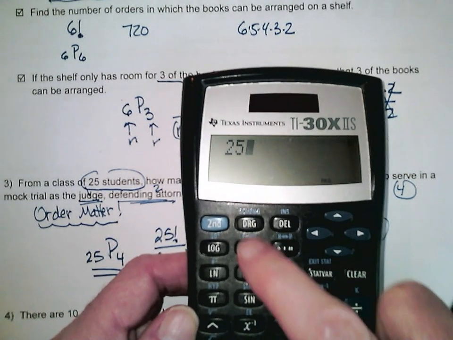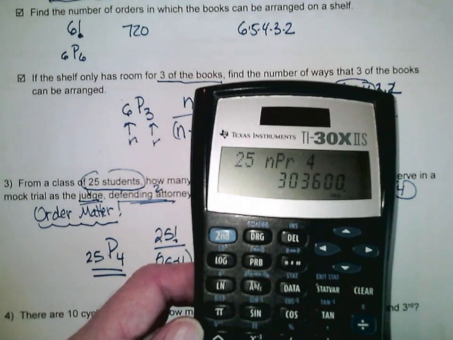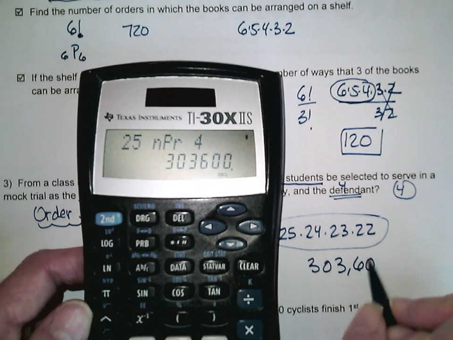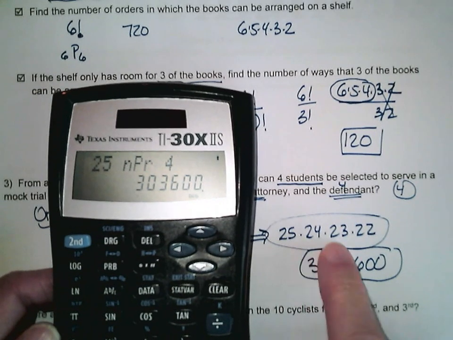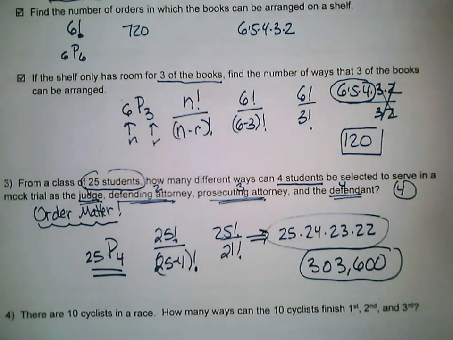Okay, all right, so let's clear. 25, PRB, enter, 4, enter. 303,600. And if you're not sure, go back and multiply 25 times 24 times 23 times 22 and see what you get. You could be using your graphing calculator for this as well.